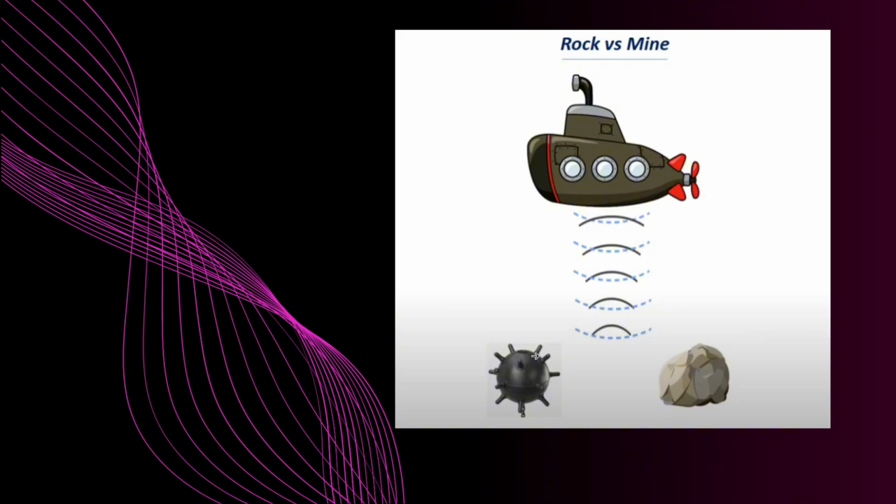Now for this, we'll be using some sensor data. We call it sonar data. I'll tell you from where you will get the data. So first of all, let's see the workflow, how we are going to solve the problem statement.